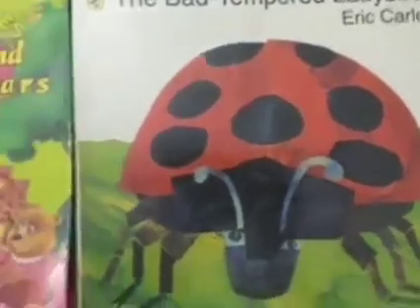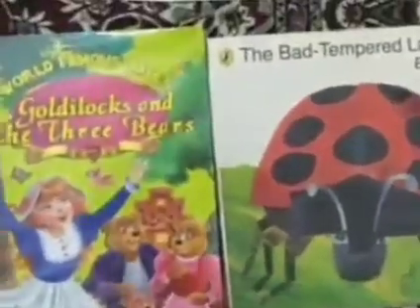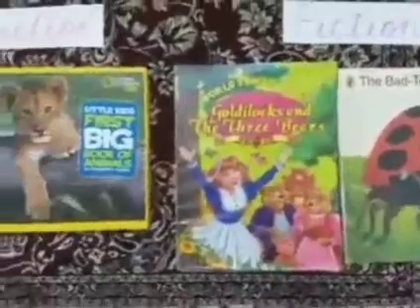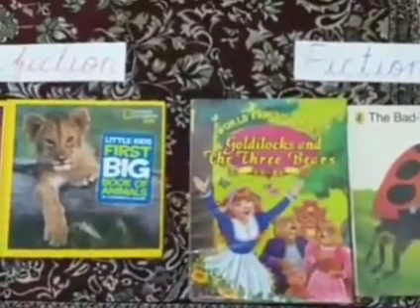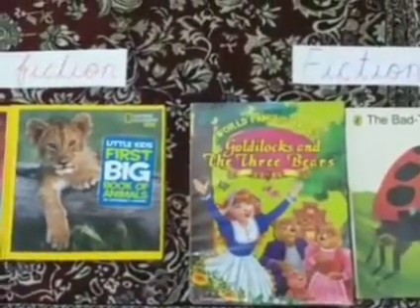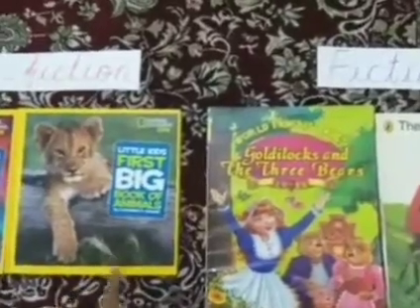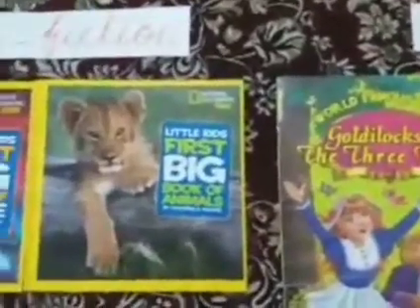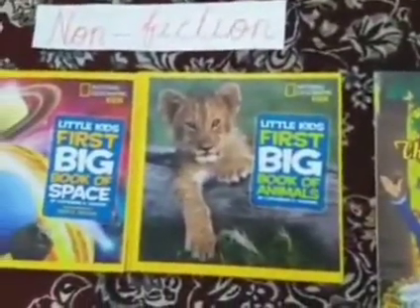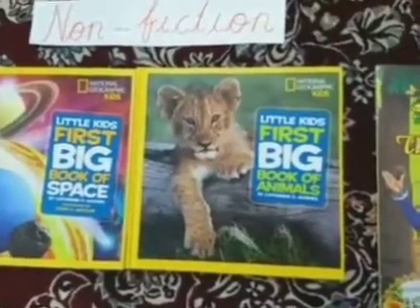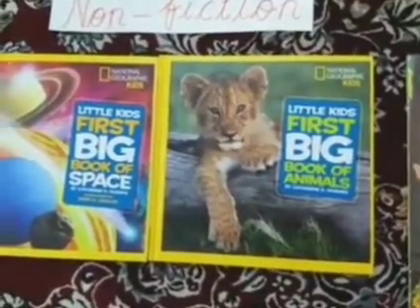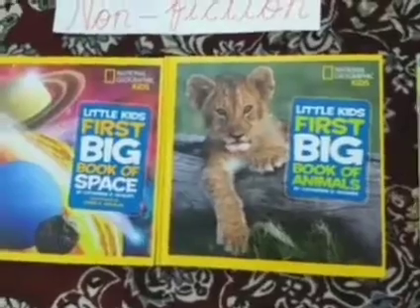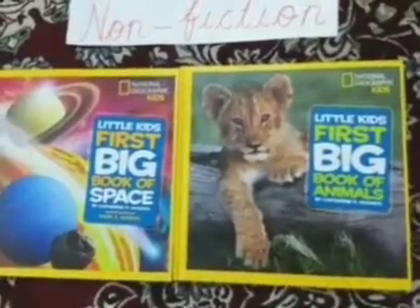Okay? And there's a big difference in a non-fiction and fiction book. Yeah, so let us see what is the difference here. Now in a non-fiction book, you don't have to read the entire book to know what is there inside. Yeah, you can just read a part of the book which interests you.